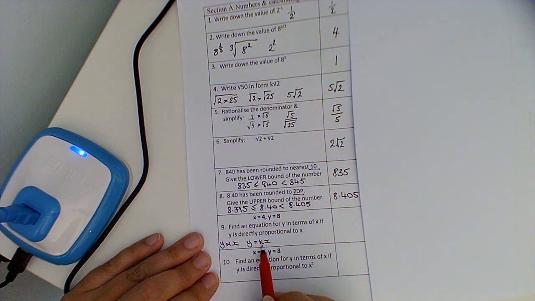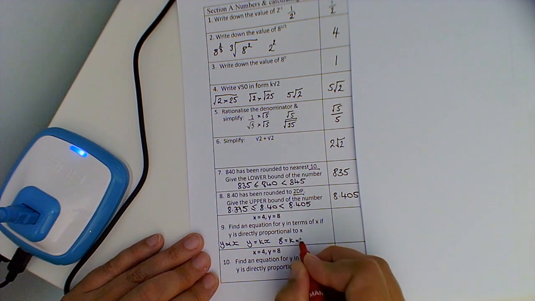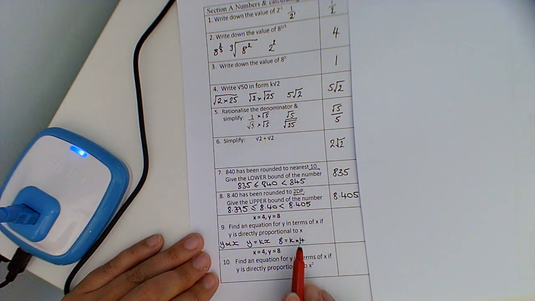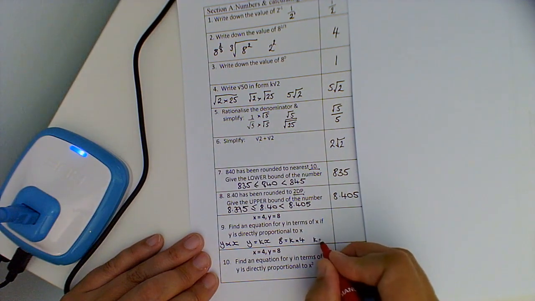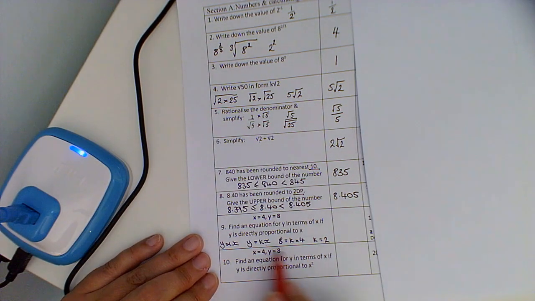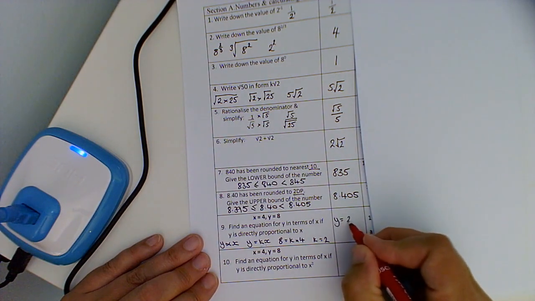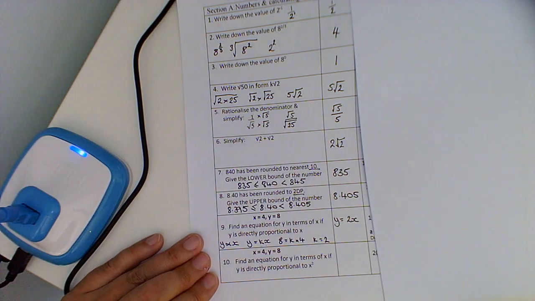We then need to find the value of k, so we substitute in our 2 values. So y was 8, and that's k times 4. Now we want just k. To get rid of a times by 4, I need to divide both sides by 4. So 8 divided by 4 will give me 2. So k is equal to 2. And finally, we put that back into our original equation here. So we get y equals 2x. So there's quite a few steps there if you haven't practiced this for a little while.